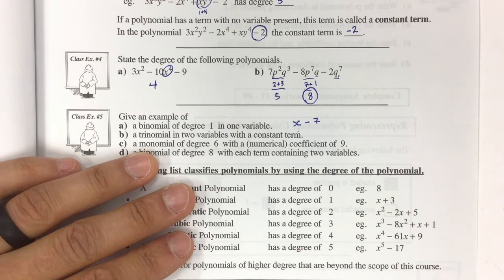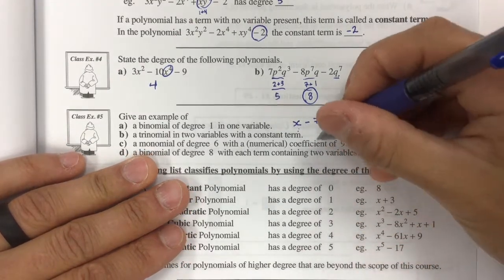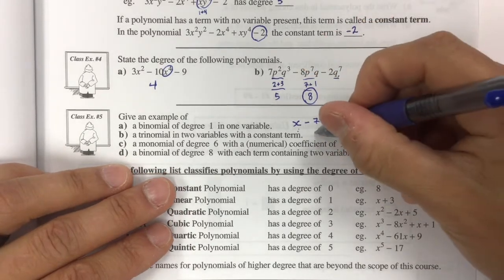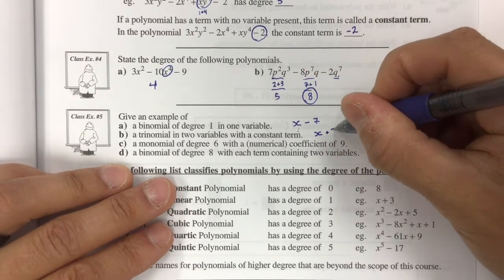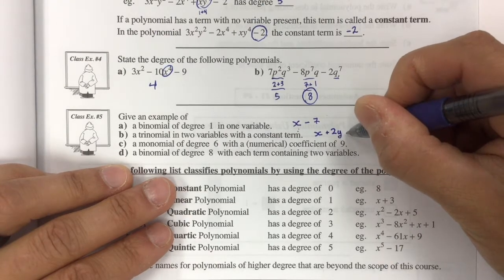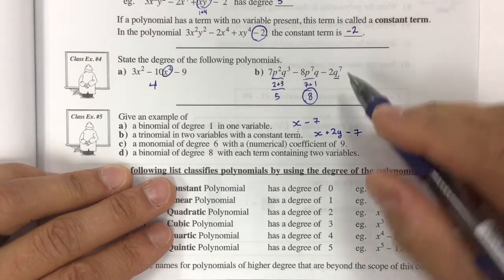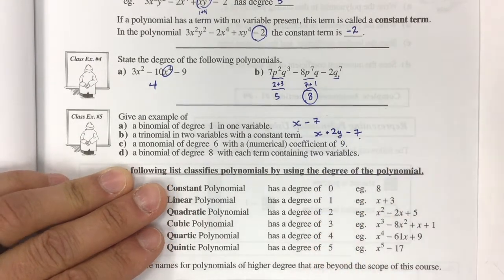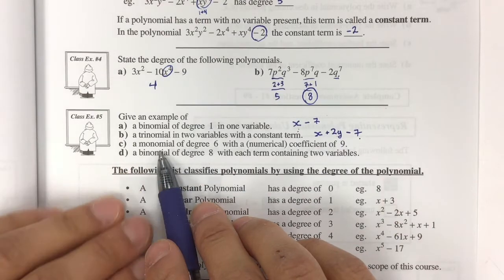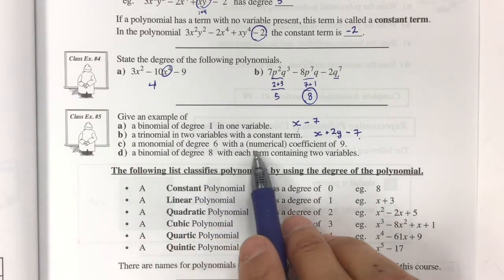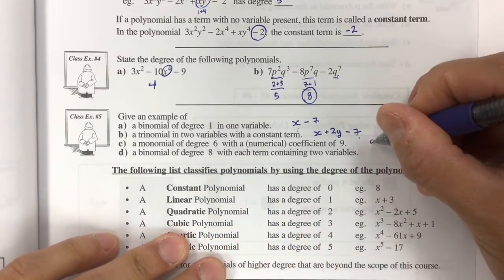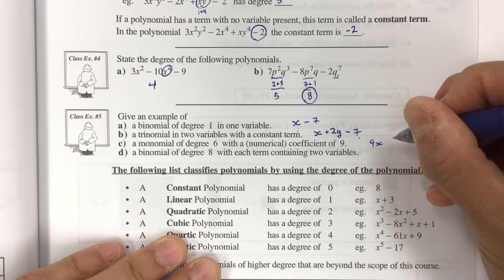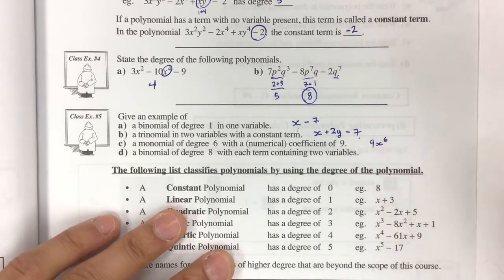A trinomial in 2 variables with a constant term. We could have x plus 2y minus 7. Constant term, 2 different variables, and it's a trinomial, 3 different terms. A monomial of degree 6 with a numerical coefficient of 9. So 9 in front of the variable, and we could go 9x to the power of 6.